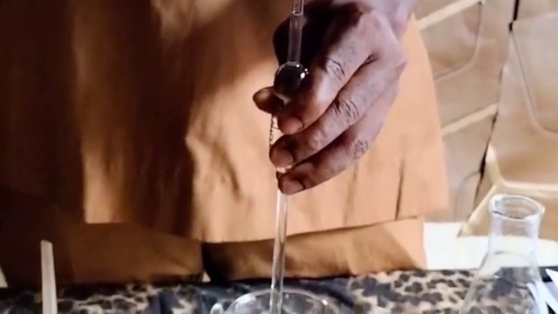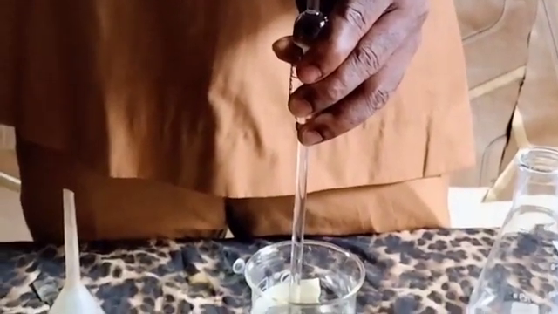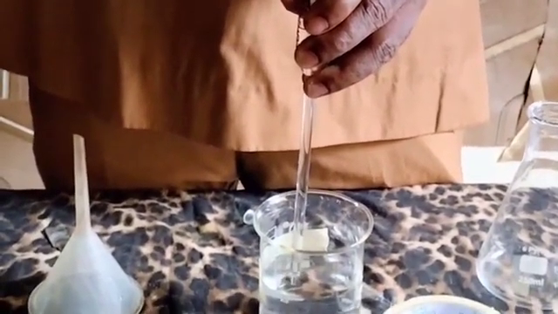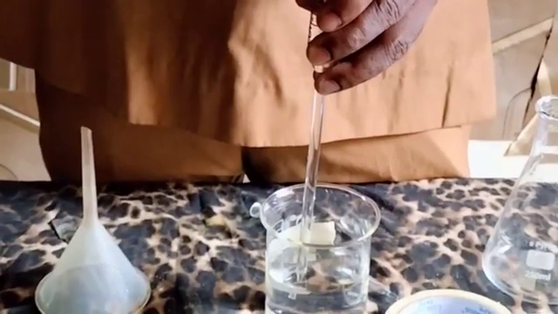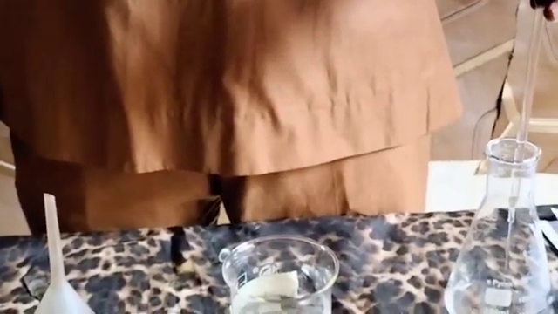If you have a suction pump, you can use it instead of using your mouth. You can as well use a measuring cylinder. So you just drop it at the bottom, take it up, don't blow the last drop, and then remove your hand, empty it into the conical flask.